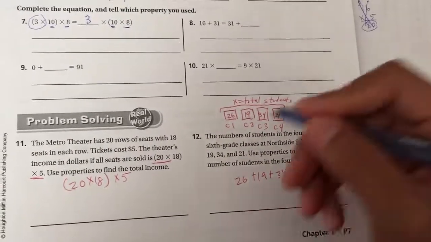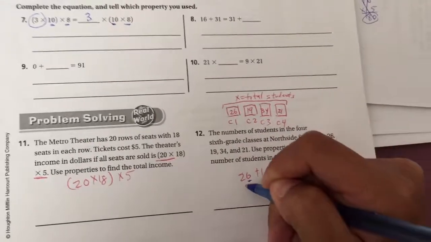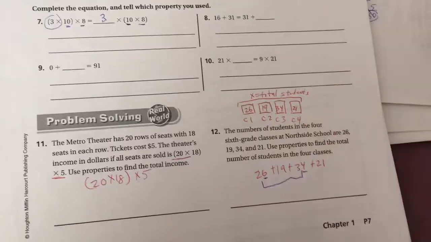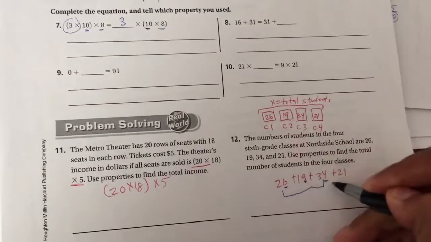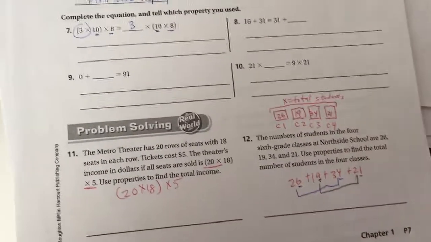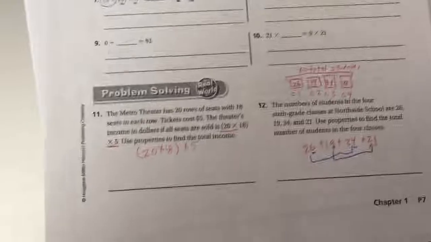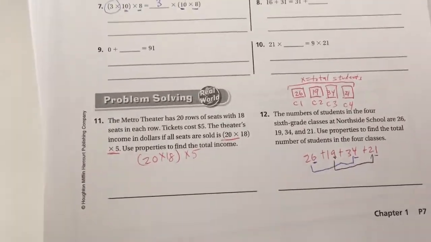Personally, I'm going to look at the ending numbers and would think which ones equal 10 easily. Here's a 6 and a 4. I want to group these 2 together. Here's a 9 and a 1. I want to add these 2 together first. So think about which properties you're going to be using and why. What property is that called and why?